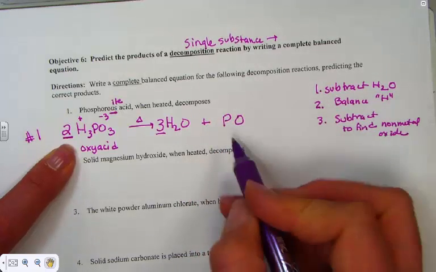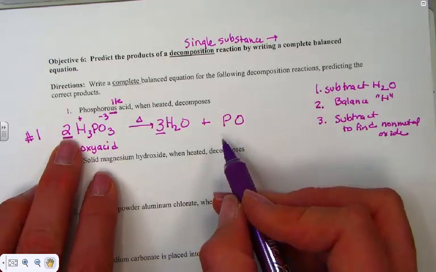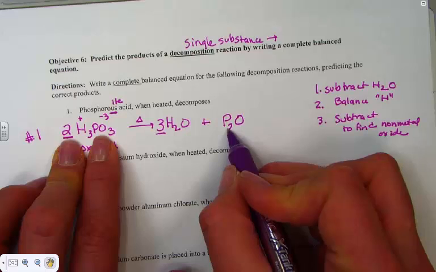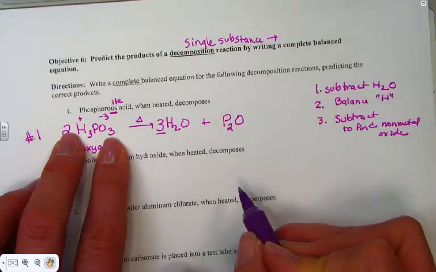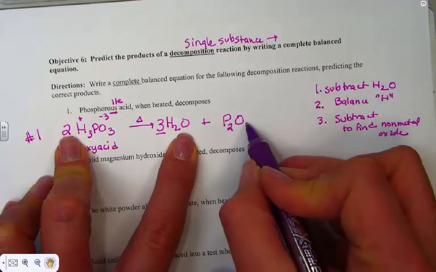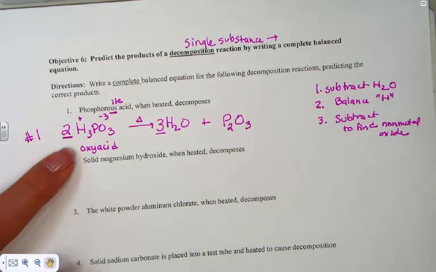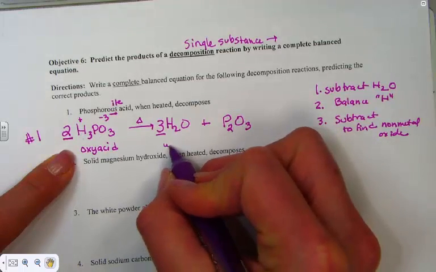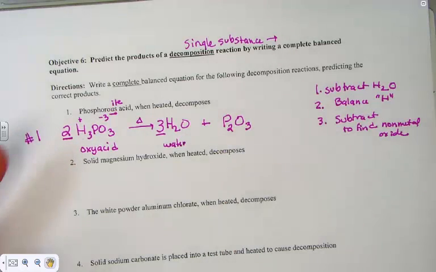P something, O something will be the bare bones of our nonmetal oxide formula. Notice that coefficient of 2 tells me that there's 2 phosphorus. 3 times 2 tells me there were 6 oxygens, but remember we've used 3 of the 6 already to make water, leaving me a remainder of 3. P2O3 is our nonmetal oxide. Helpful hint 1, when an oxyacid decomposes, take out the water, get the H's to balance, and then subtract to find the subscripts on your nonmetal oxide.